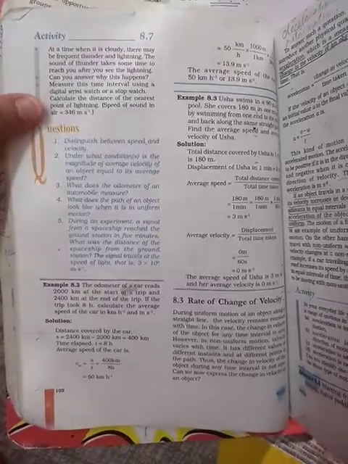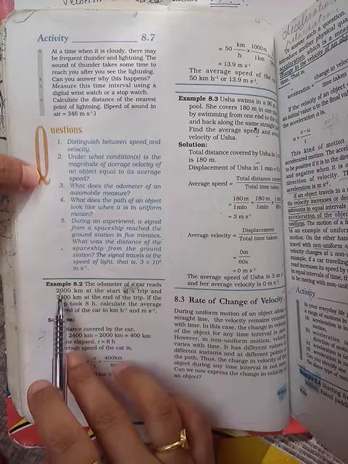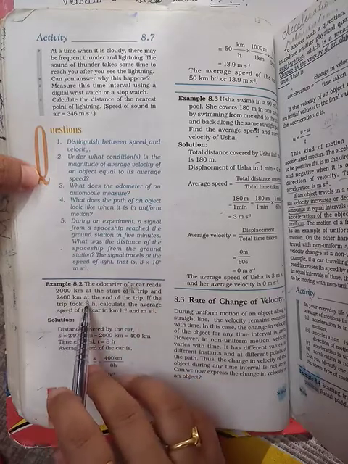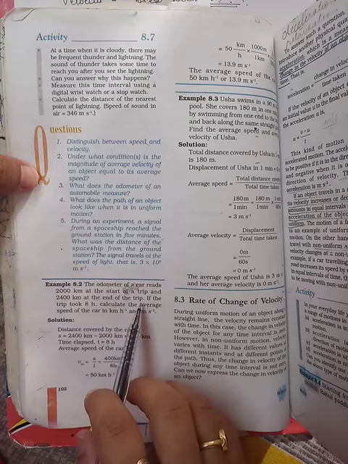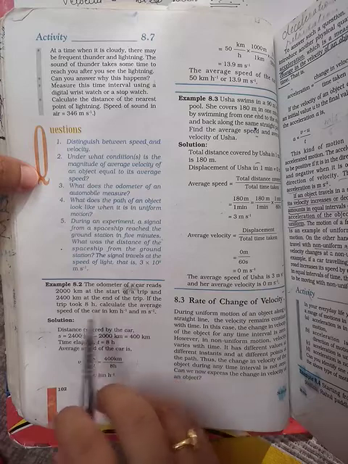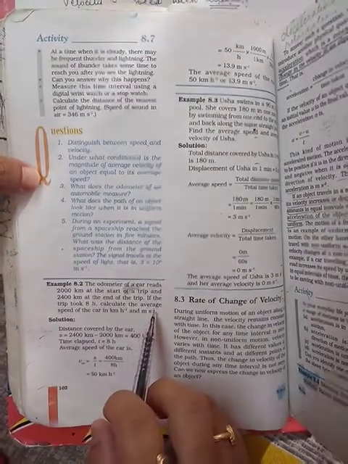Let's see some other numerical or questions related to this topic. Example 8.2. The odometer of a car reads 2000 km at the start of a trip and 2400 km at the end of the trip. If the trip took 8 hours, calculate the average speed of the car in km per hour and in meter per second.